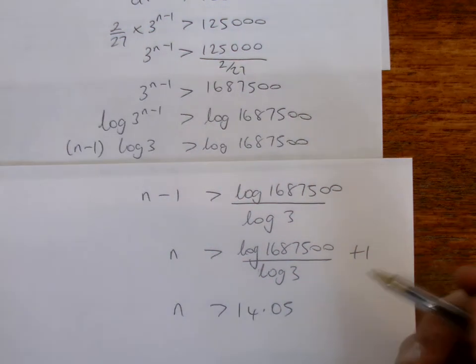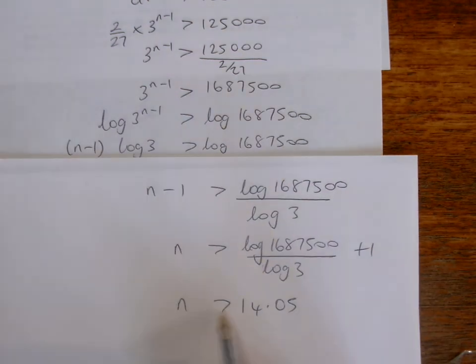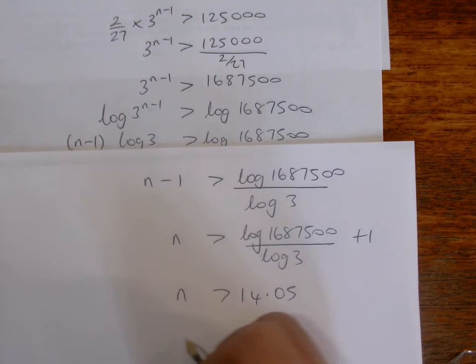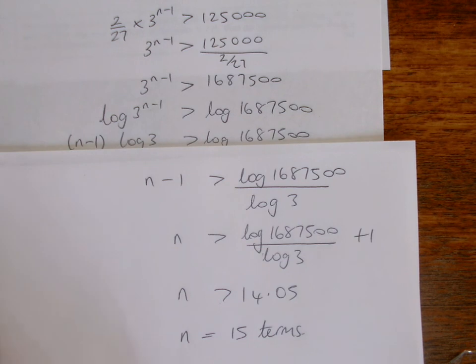Remember, the number of terms n has got to be a whole number. So if it's got to be greater than 14.05, n has got to be 15 terms. That's the number of terms you need to get greater than 125,000.